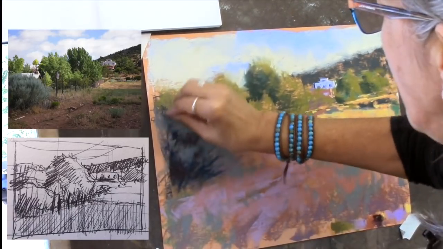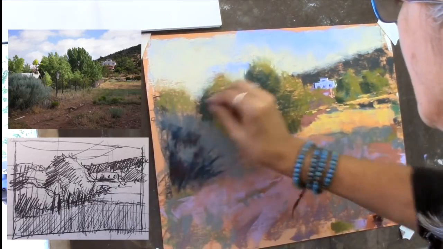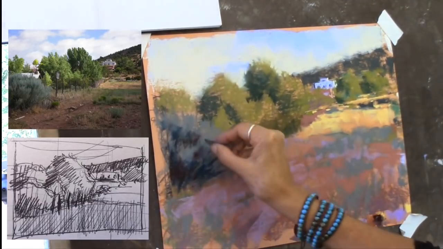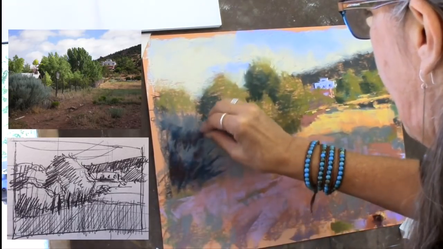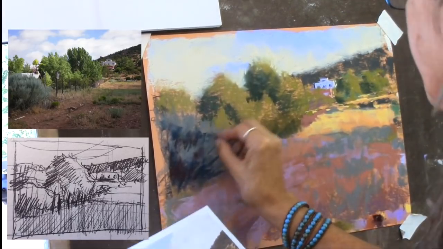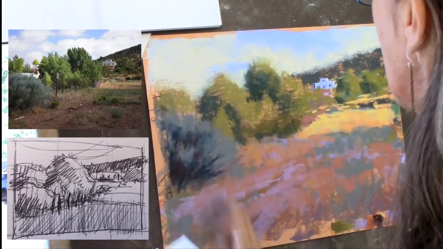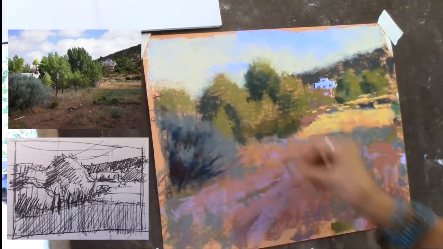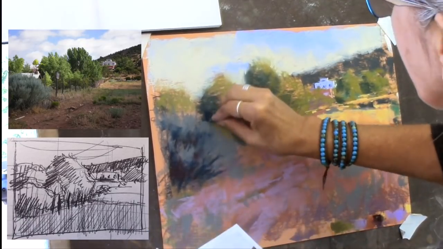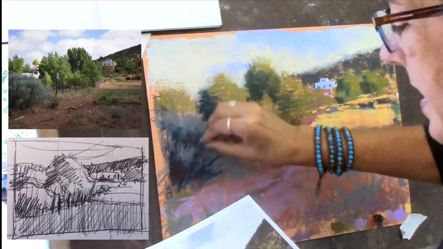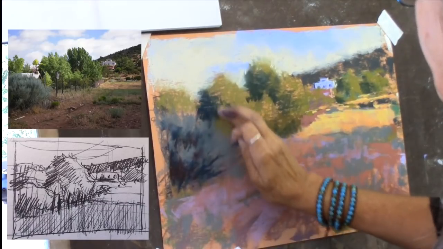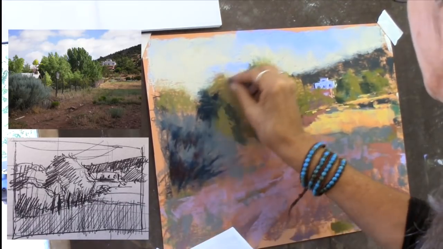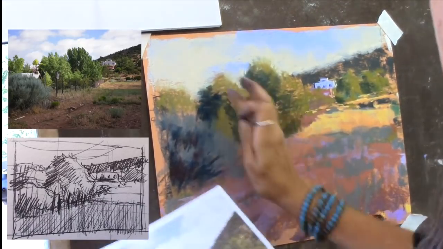So within a value mass, I want a nice luminosity, a variety of hues to say a value mass. So that's kind of what I'm thinking there. So I've got the eggplant and the blue spruce in there. And I'm going to come back here and put in this little bit more distant foliage in here.